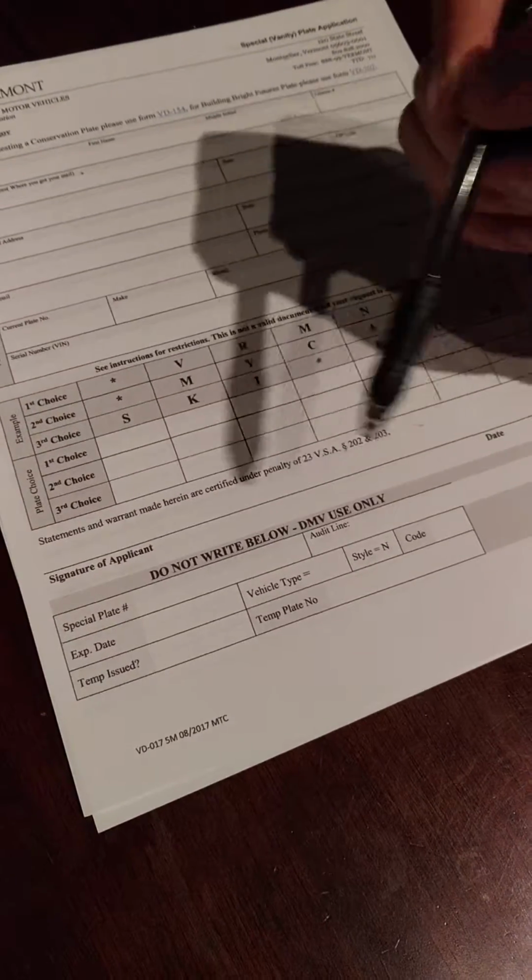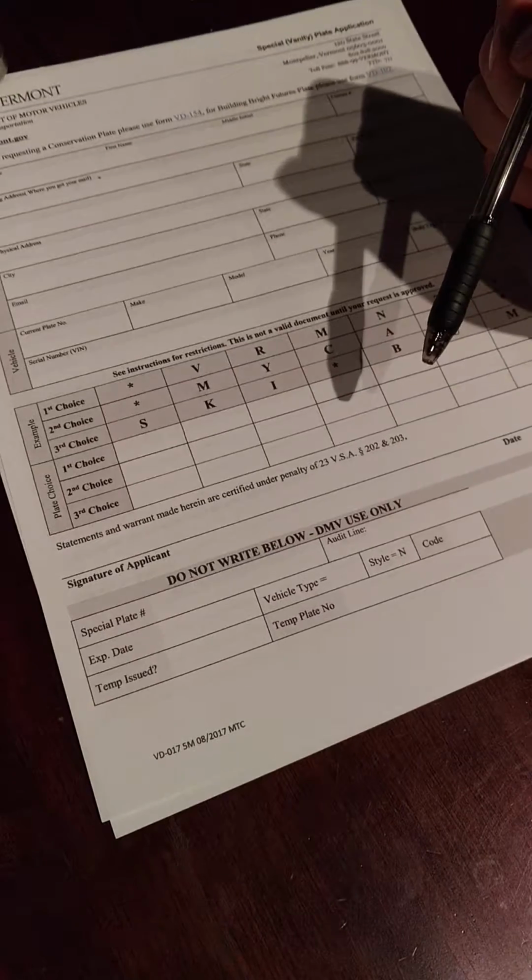I'm not sure. We'll be happy with what we get. We're not really picky. I mean, this was a long shot. So far it's working out well, so I don't know.